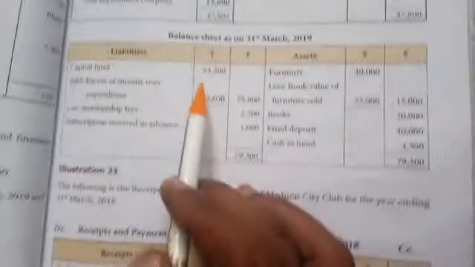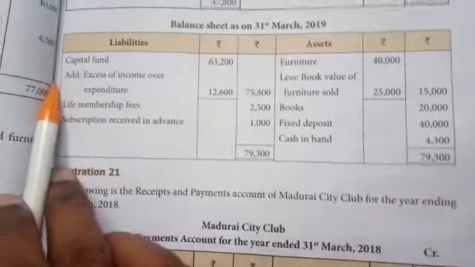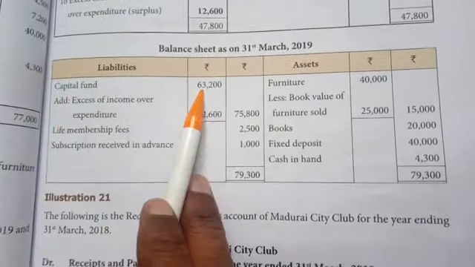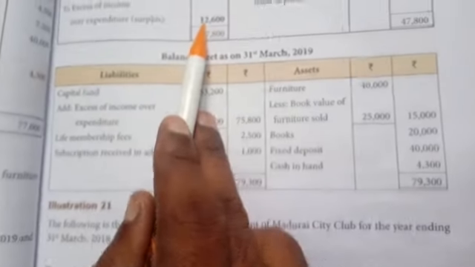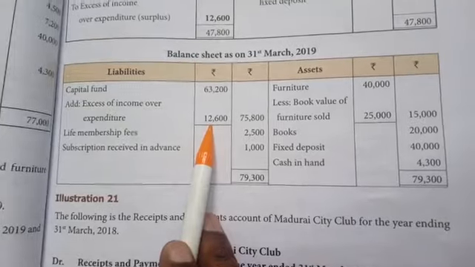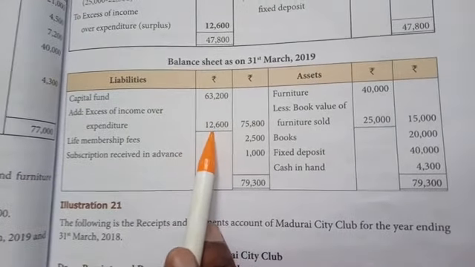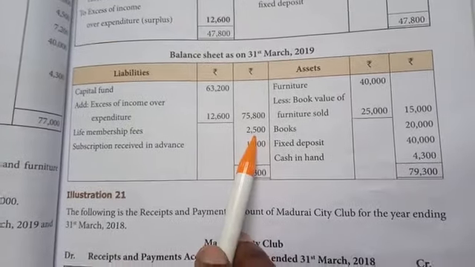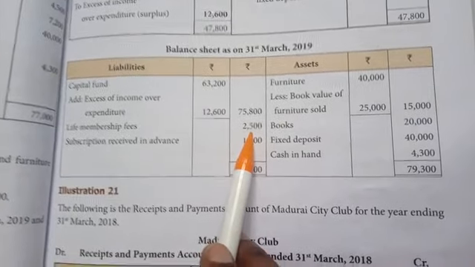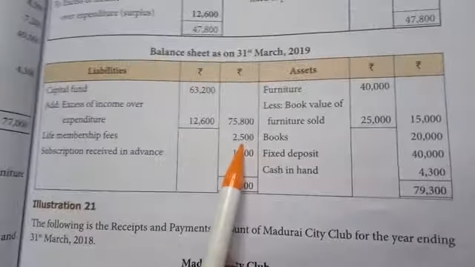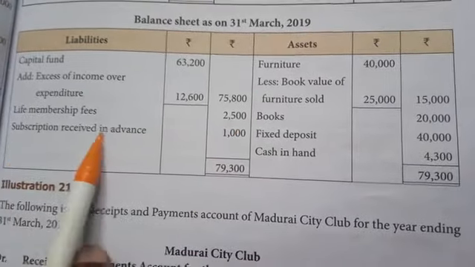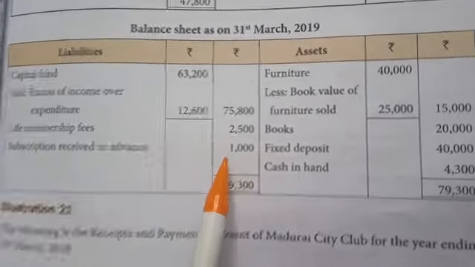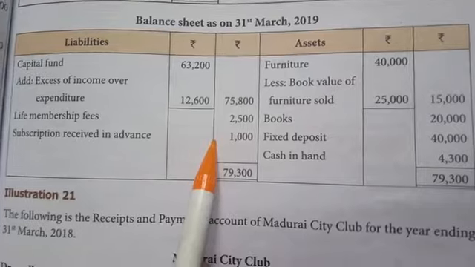Then we are going to prepare the balance sheet as on 31st March 2019. Capital fund we already found, 63,200. Then we add the surplus, excess of income over expenditure. Now 63,200 plus 12,600, total 75,800. Life membership fees is a capital receipt, only once at the time of entering the club. It is of non-recurring nature. It is a capital receipt. Subscription received in advance, because this subscription belongs to the subsequent year, not to the current accounting period, should be treated as a liability.